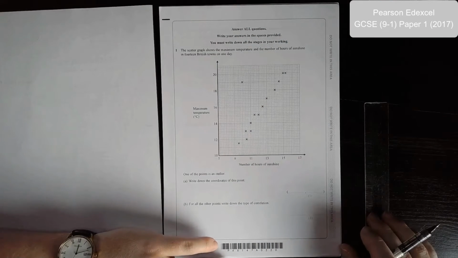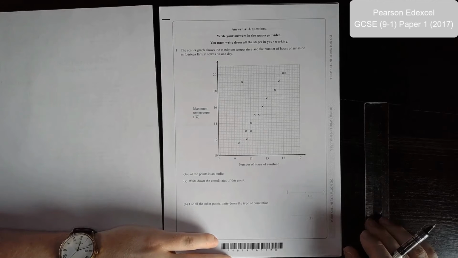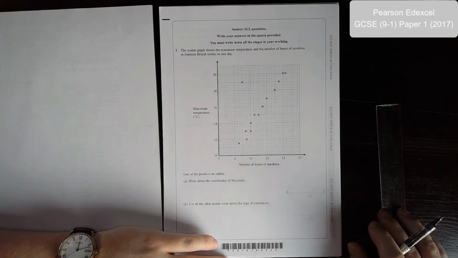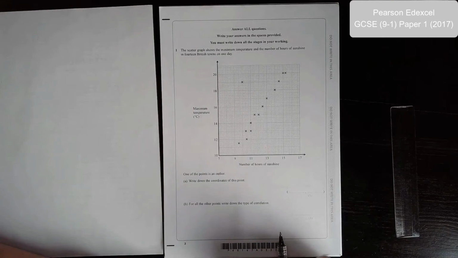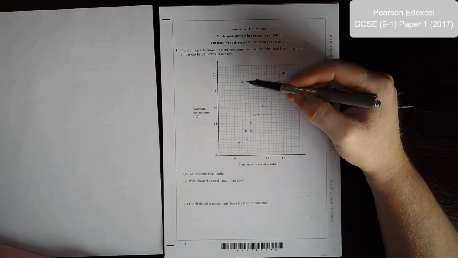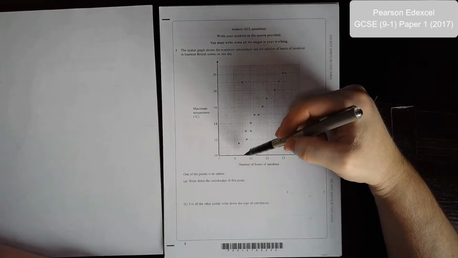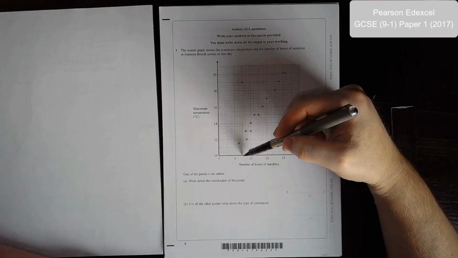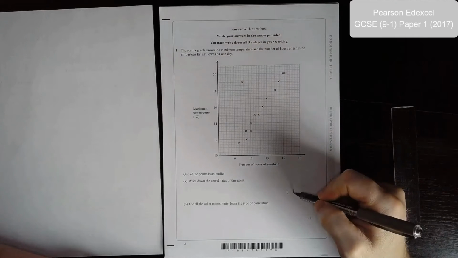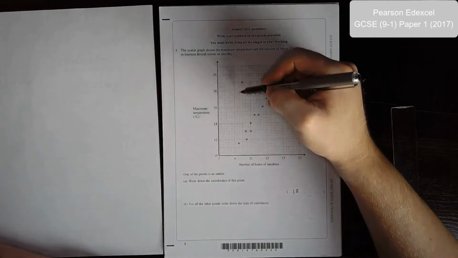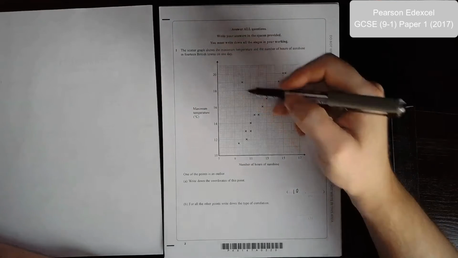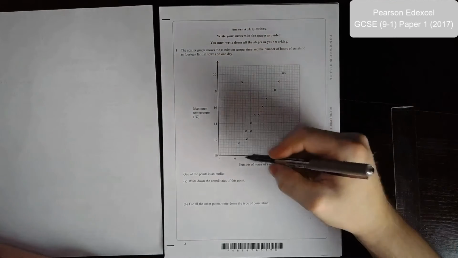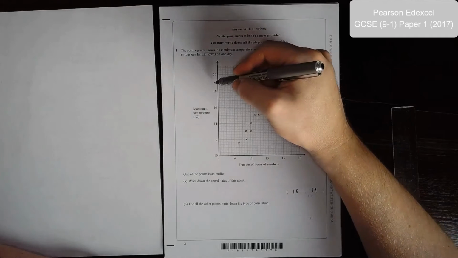The scatter graph shows the maximum temperature and the number of hours of sunshine in 14 British towns on one day. One of these points is an outlier. Write down the coordinates of this point. So an outlier is one that doesn't fit the trend. So we go to the x-axis and it's at 10 and the temperature is 19. So x first, then y.